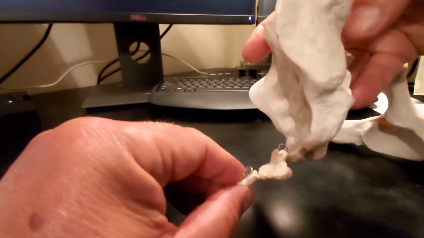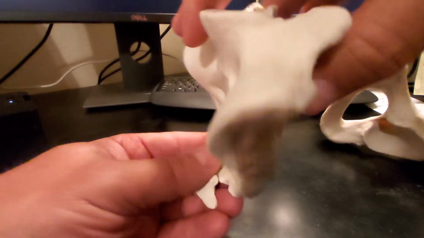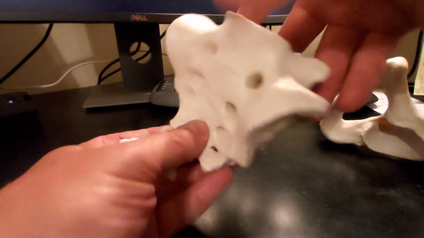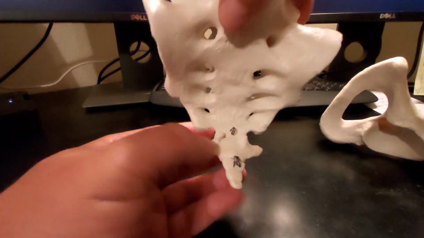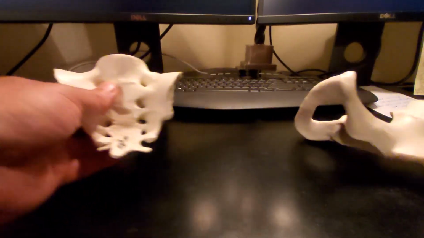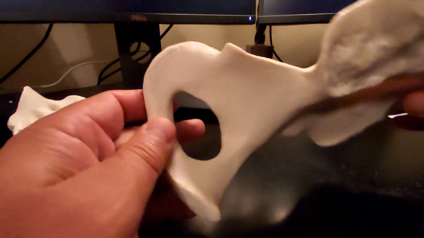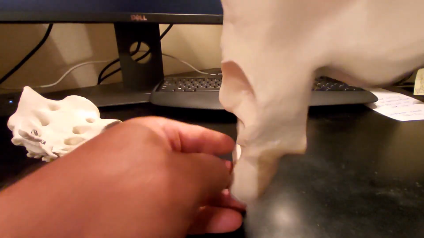This would probably be a male. You can see how that's curved under quite a bit. On a female, it'd be more oriented toward the back like that. But do look that over on page 209. Like I said, there's some good hints on how to tell or differentiate between a male and a female pelvis. Coxal bone, and that is a left.